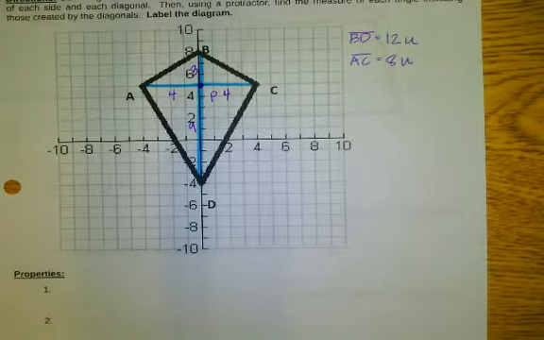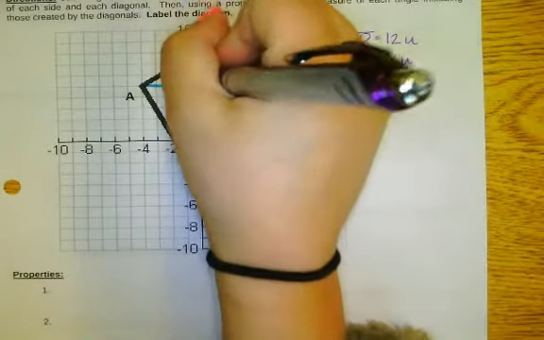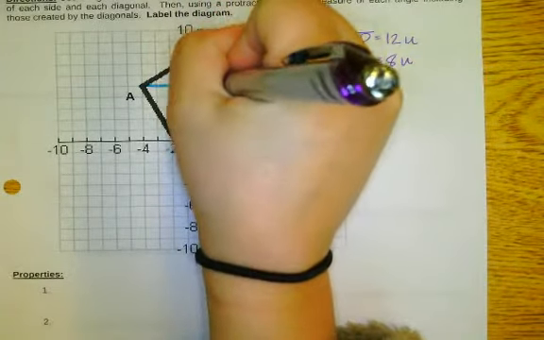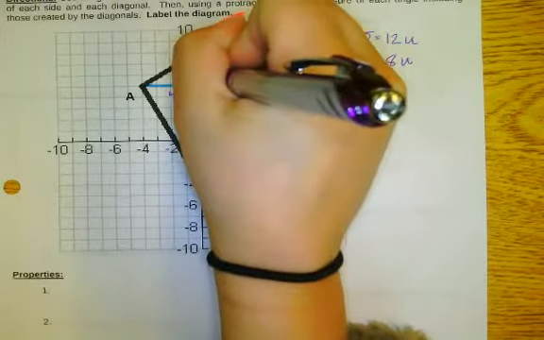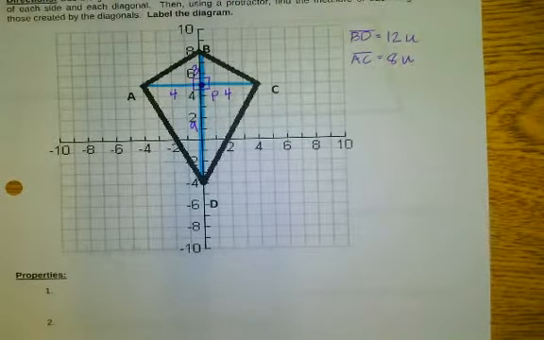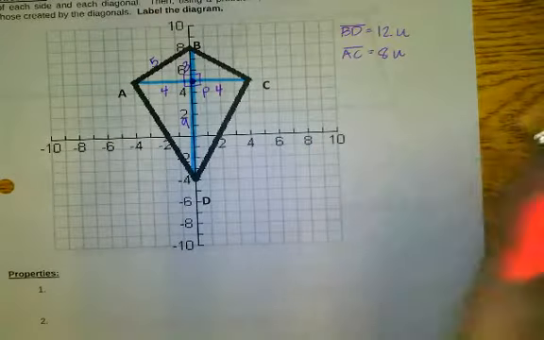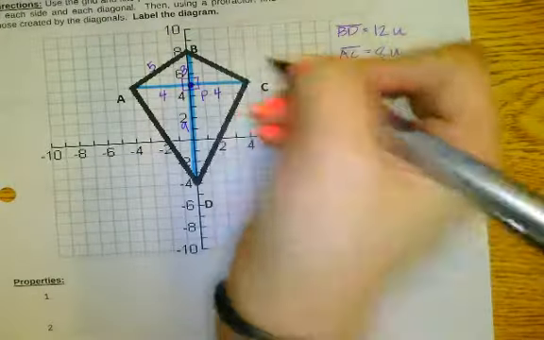What kind of angles are formed in the middle? Right angles. So what property could you say? The diagonals are perpendicular. What is the length of AB? 5. How do you know it's 5? It's a Pythagorean triple, or you could do Pythagorean theorem if you didn't know that triple.